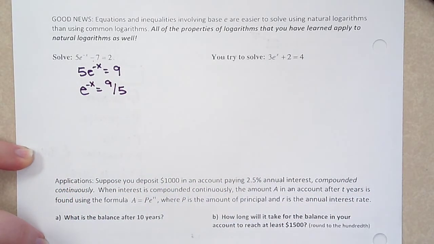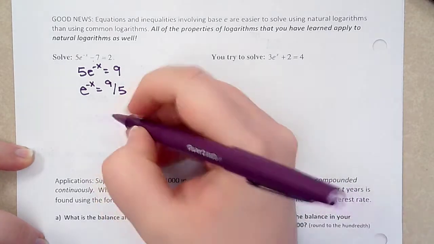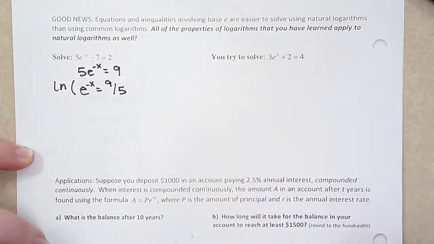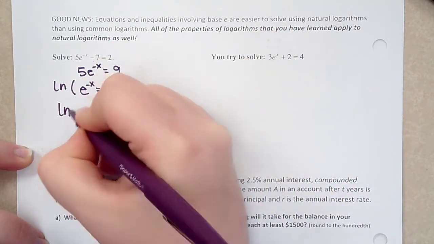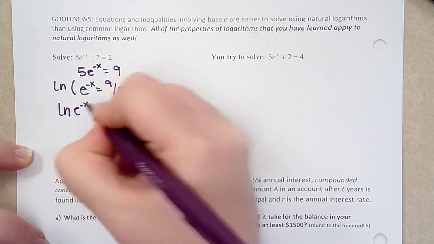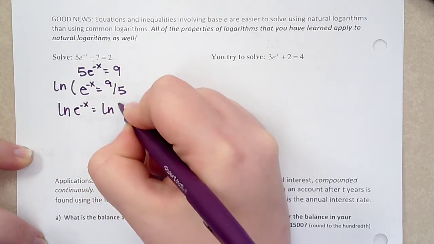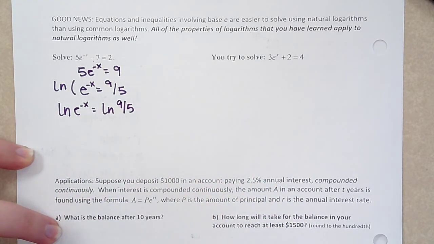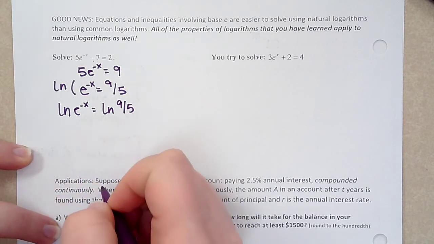And now, in order to get rid of that e that's bothering me, I'm going to take the natural log of both sides, and I'm just going to indicate that with an ln out in front. So when I take the natural log of e to the negative x and the natural log of 9 over 5, remember what I said on the last page. Those end up canceling out. And how do they do that?